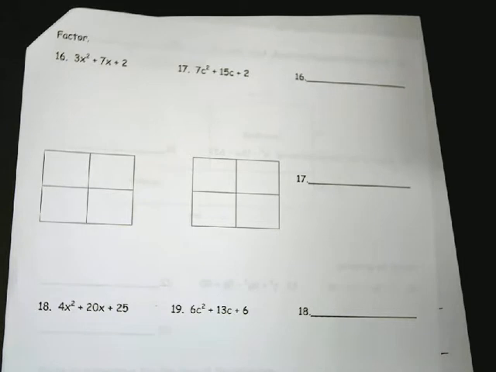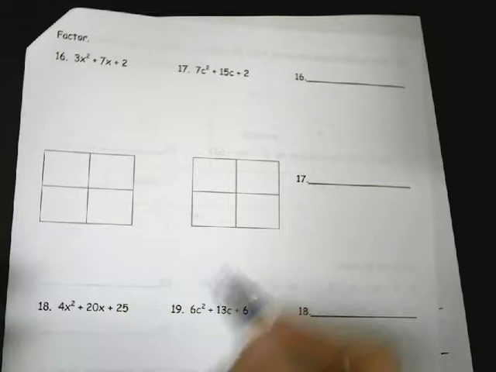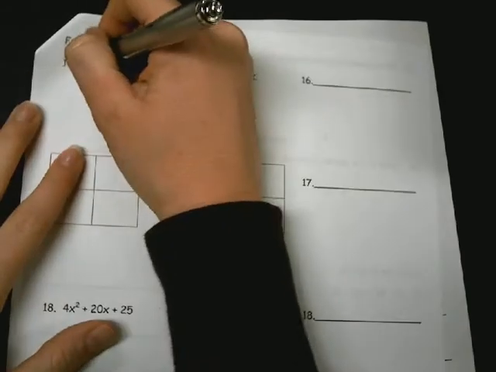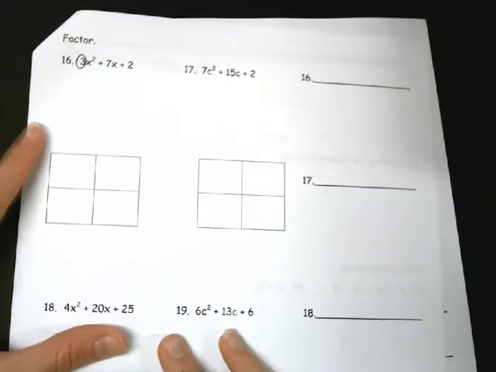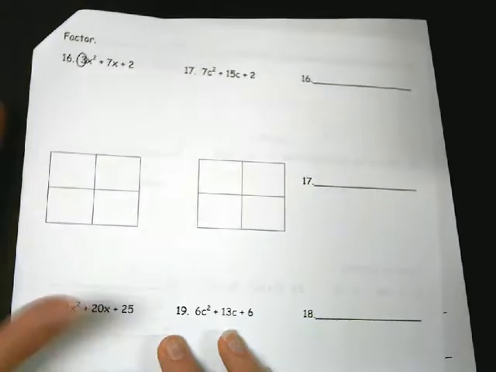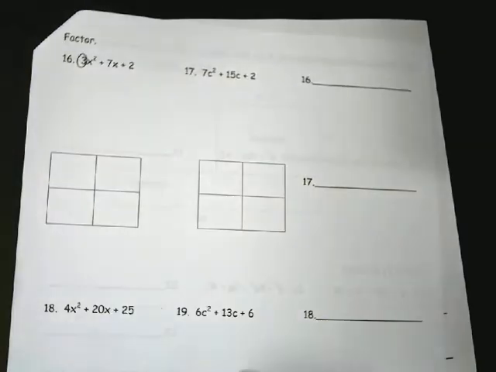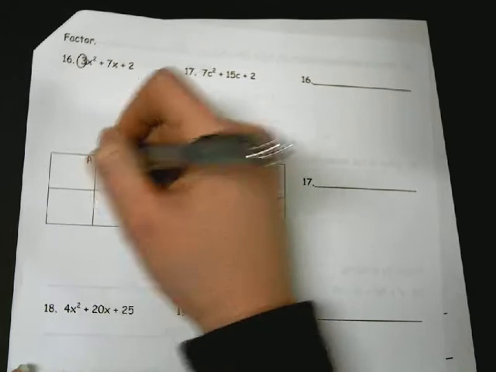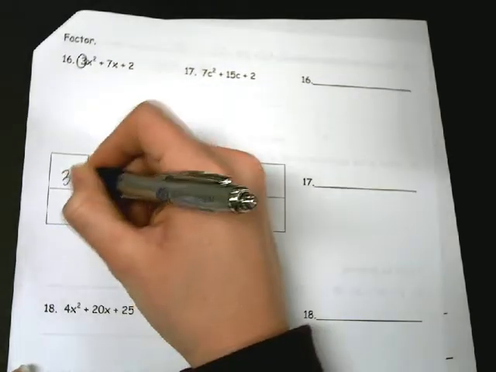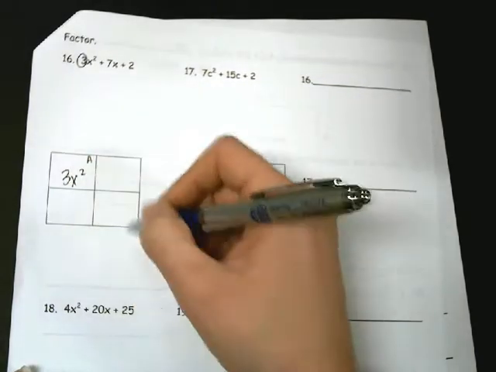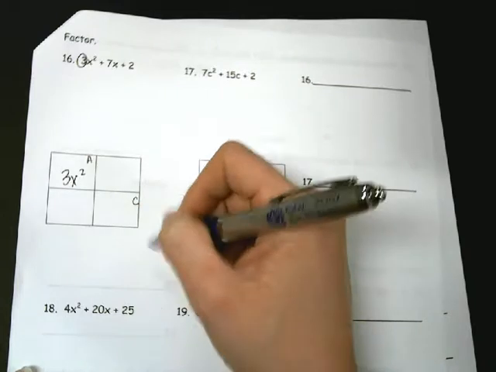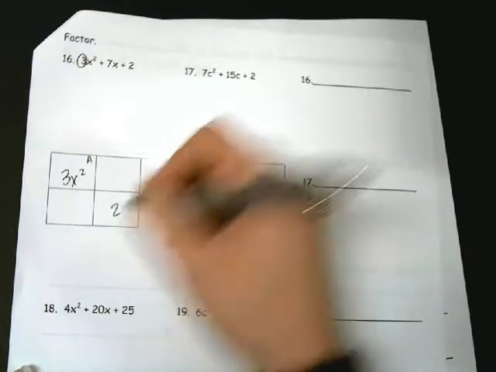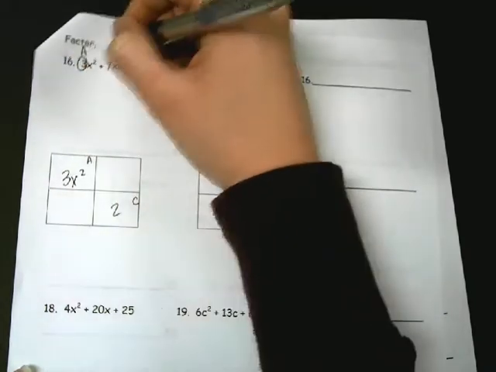Okay? So whenever you see that number greater than 1 right there, you have to use the table method in order to get it right. You can't just use the x unless you know reduce and slide. So in your table method, you want to put a term here. So that would be the 3x squared. Then you want to come down and put your c term here, which we know is 2, because this is a, this is b, and this is c.